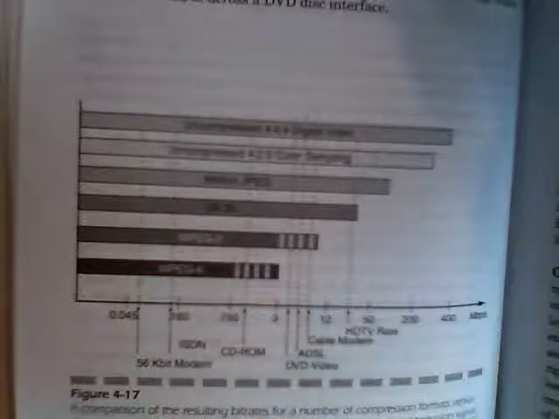This chart shows the different bit rates needed to transmit quality video. The top bar is uncompressed digital video at 4:4:4. The next bar down is uncompressed 4:2:0 color sampling. The third bar from the top is motion JPEG. The fourth is DV25. Next is MPEG-2, and finally MPEG-4. MPEG-4 only requires around 3 megabits per second, while the top bar is almost at 400 megabits per second.